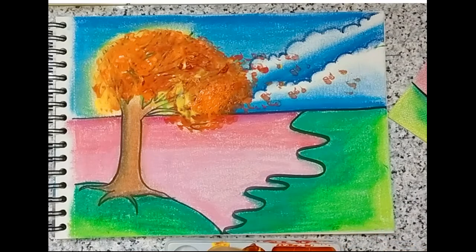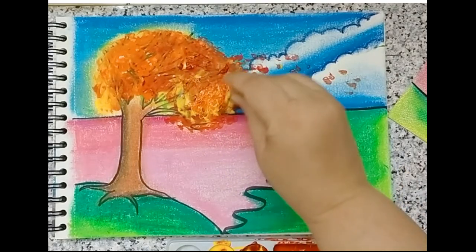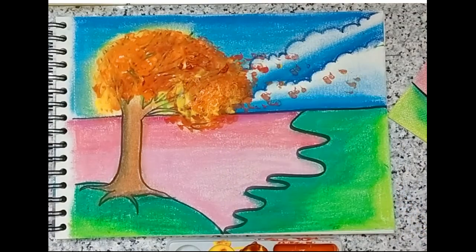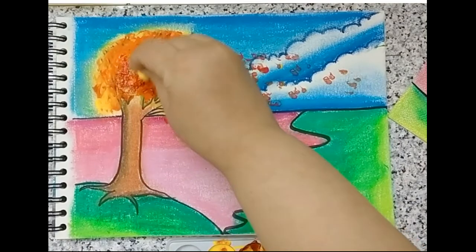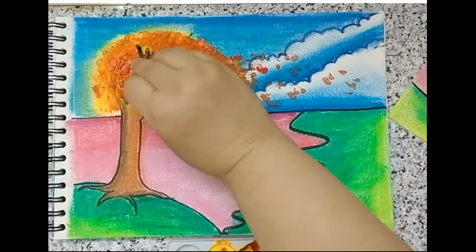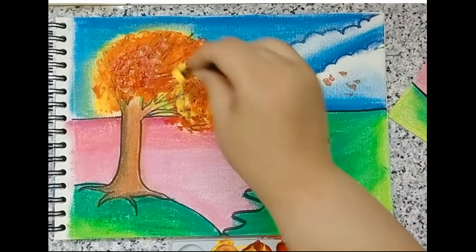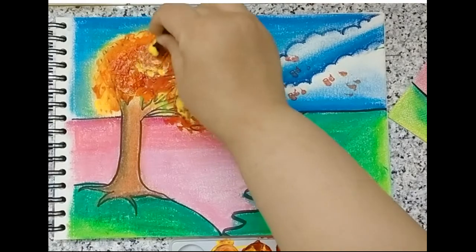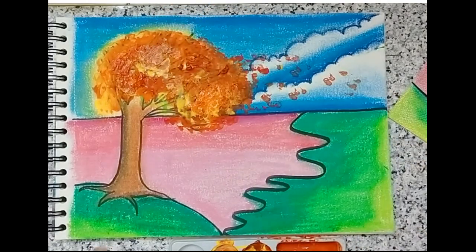Now I prefer to dip it in all the three colors together and then add that effect. But you can do one color at a time if you want. That's also absolutely fine. Keep adding leaves till you're satisfied with the result and you feel this is what I want.